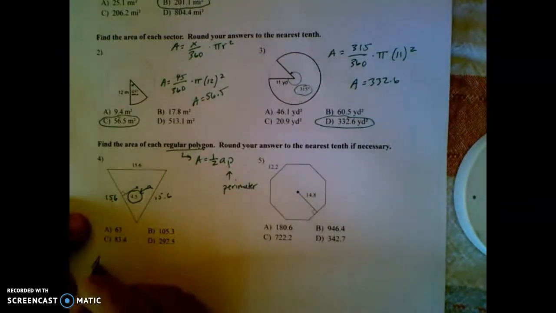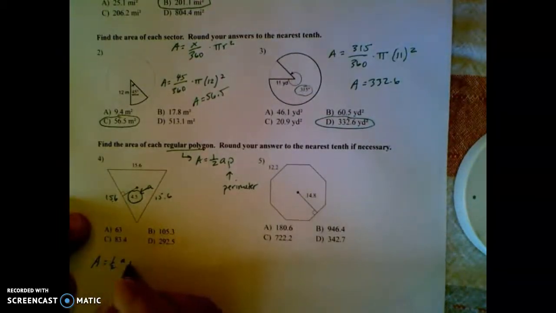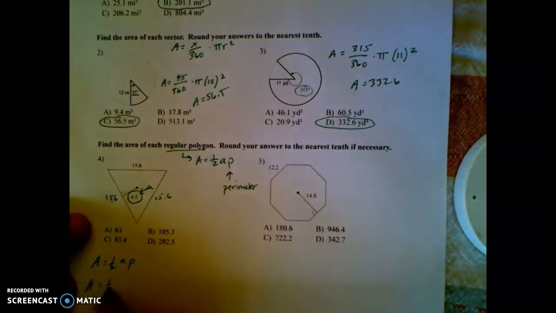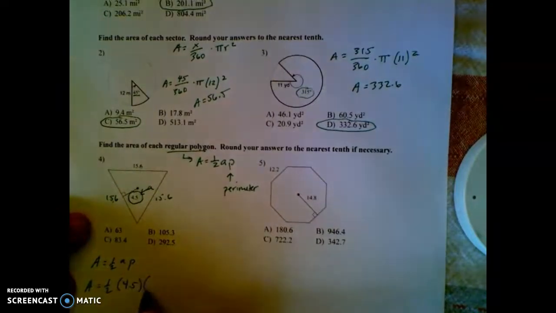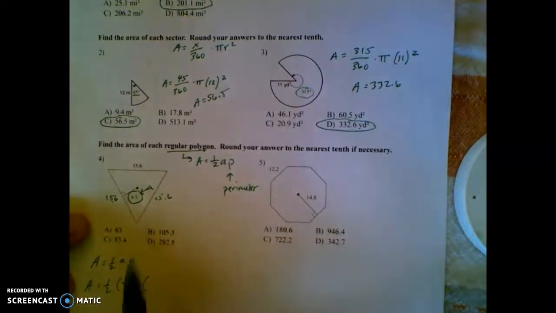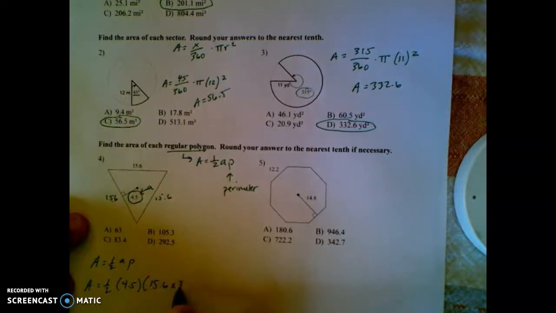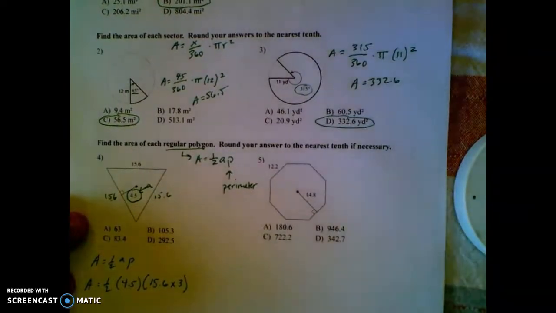So now if I use the formula here, 1/2 AP, I've got my apothem at 4.5. My perimeter, I could add up all the 15.6s real quickly by just doing 15.6 times 3 sides. Again, at this point, I'd probably go straight to my calculator.